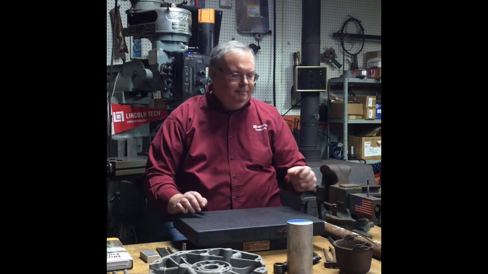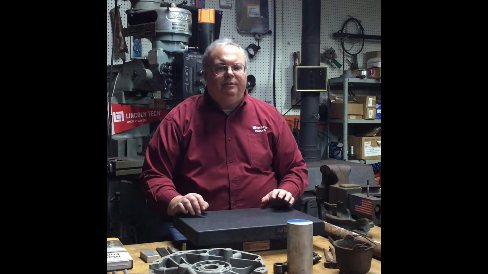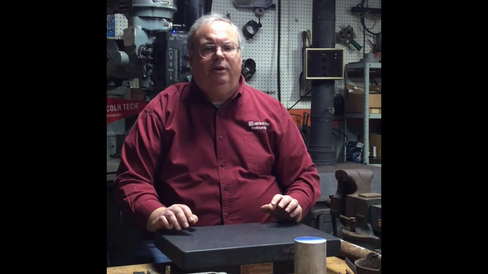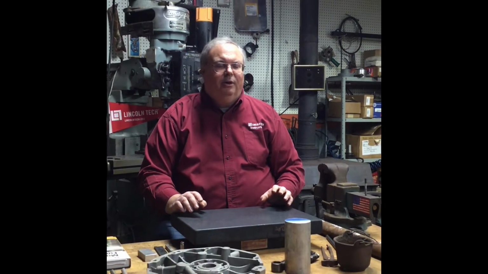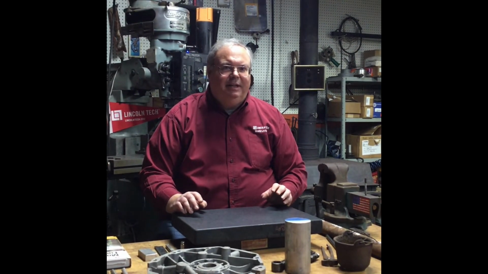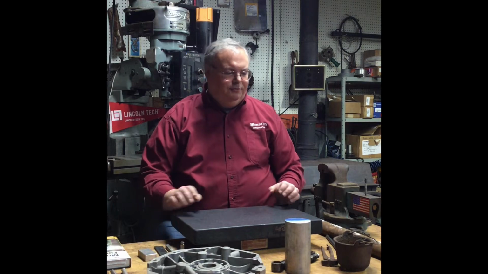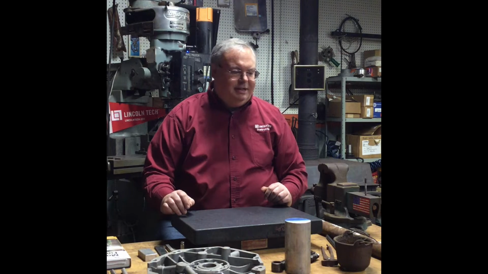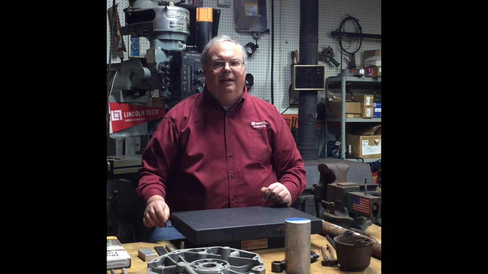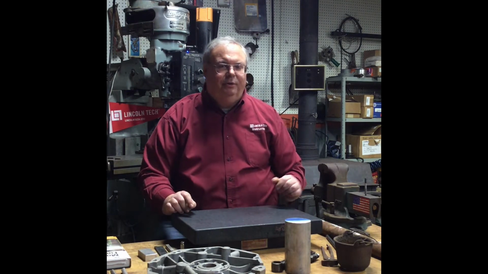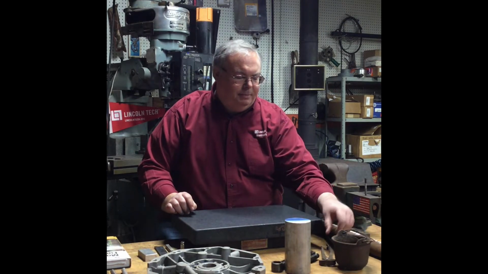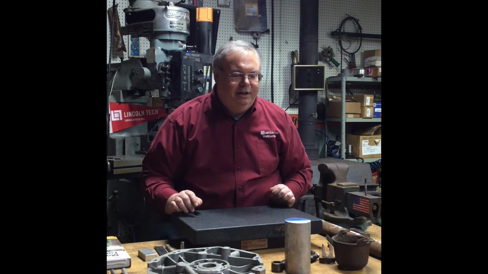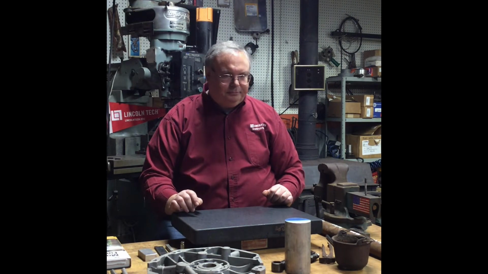The common element of both cast iron and wrought steel is that it's a ferrous metal. By a ferrous metal, I mean it contains iron. If you recall the periodic table of elements, the identifier for iron is Fe, and that's where the term ferrous material comes from. A material containing iron is considered to be a ferrous material.